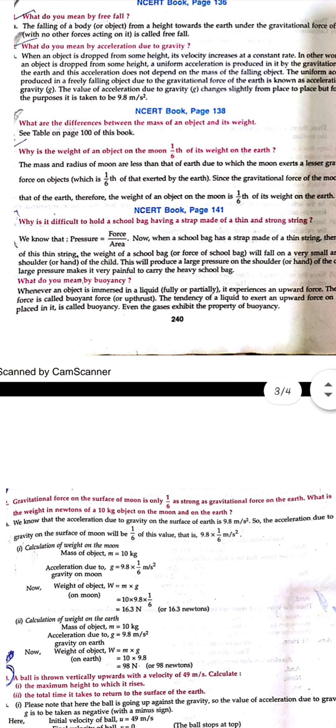It is denoted by the letter small g, and the value of g is 9.8 meter per second square, because it is acceleration, so the unit will also be similar to that of acceleration. So 9.8 meter per second square, but numerically it is sometimes given as an approximate value of 10 meter per second square. So when it is given, you have to use 10, otherwise it is 9.8.